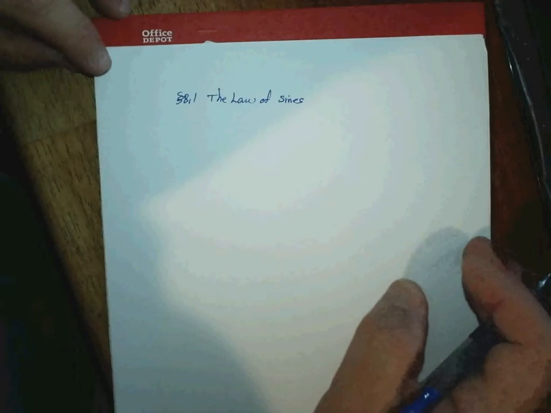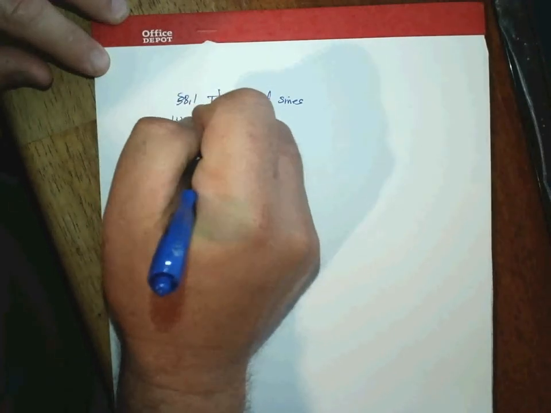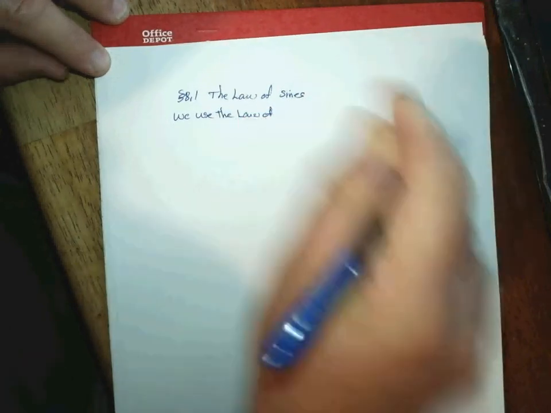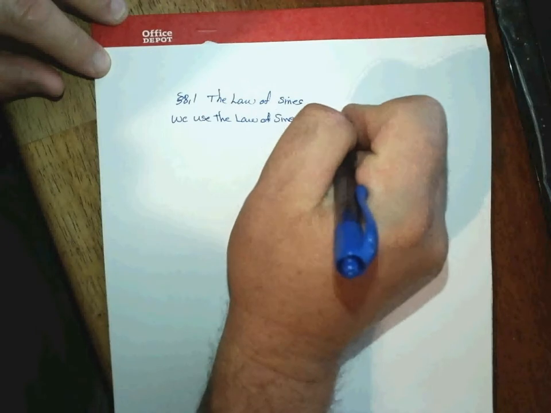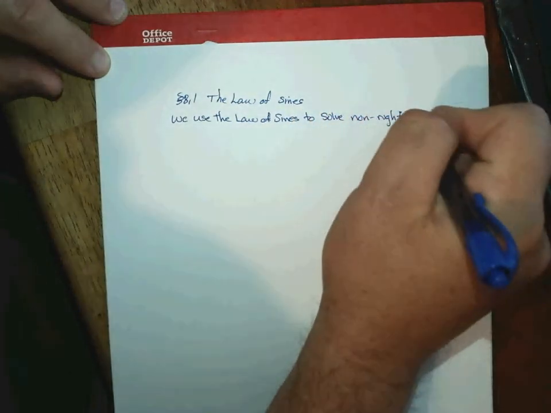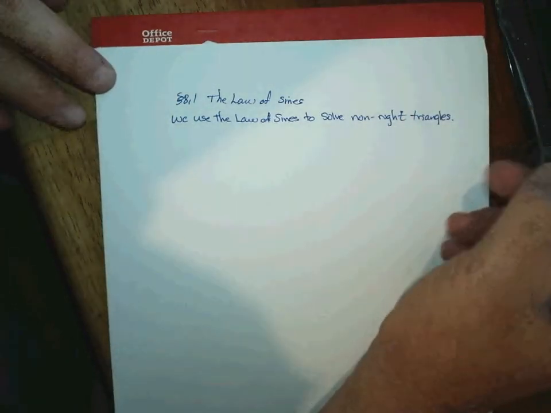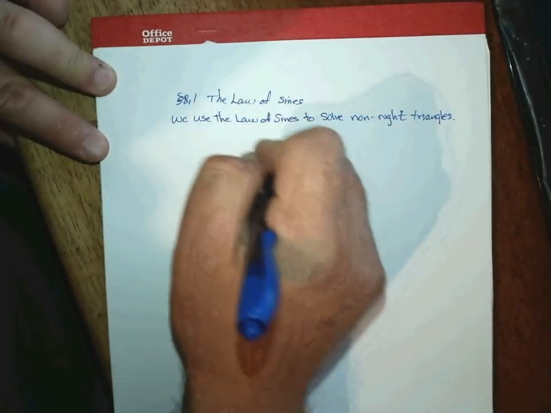And what's specific about the use of the law of sines is you would use it when your triangle is not a right triangle. So we use the law of sines to solve non-right triangles. If the triangle is a right triangle, you don't need the law of sines. You use basic right triangle trigonometry to solve it. But we're trying to solve triangles that generally look like this.